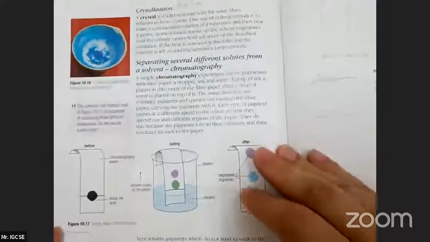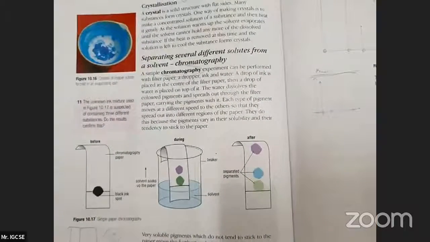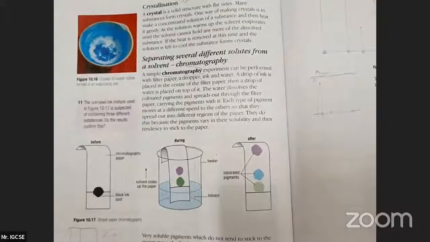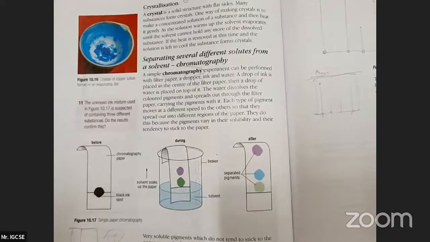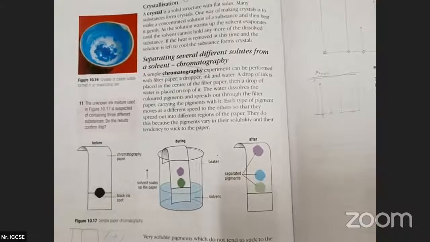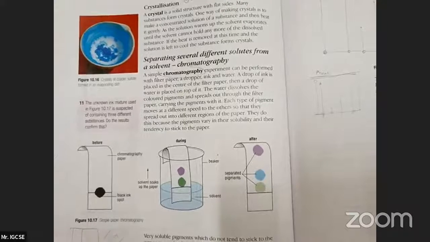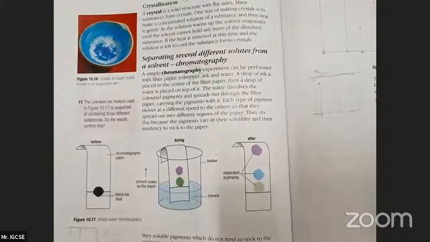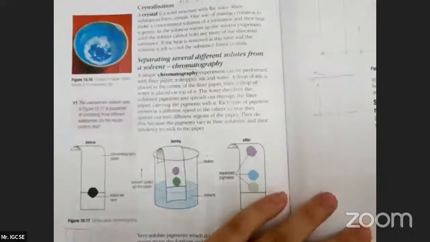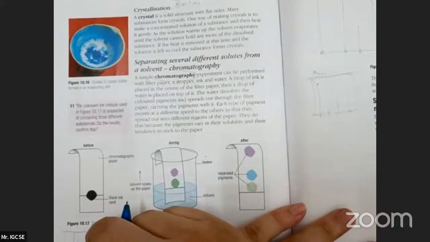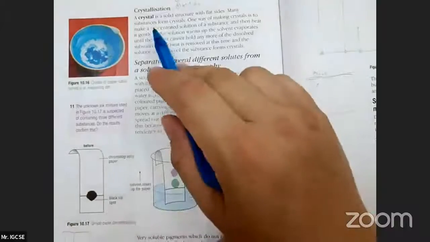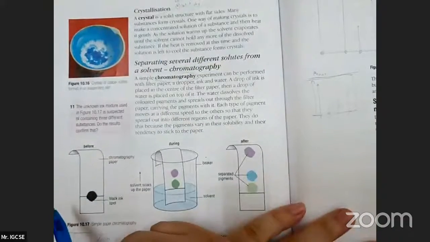Crystallization. Okay, this is very nice. You can add a lot of sugar or salt in your house to hot water. Keep heating it. Then you mix it until no more sugar or salt can be dissolved, and then you leave it there. We call it a saturated solution, and it will later become crystallized in some time, a few days maybe.